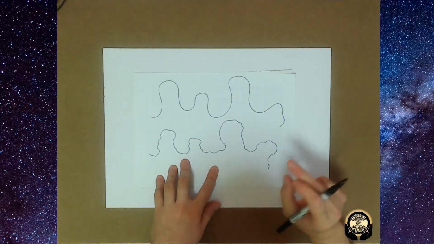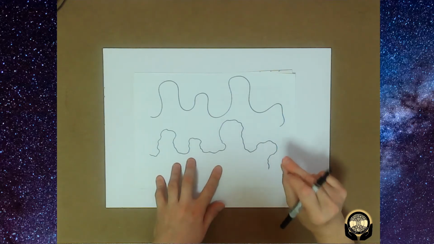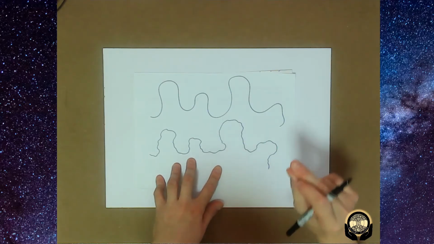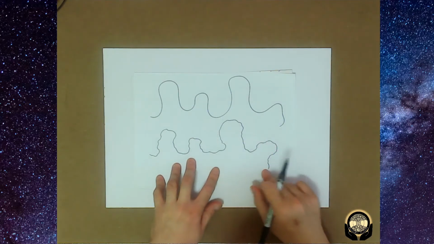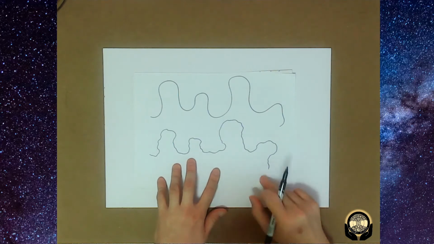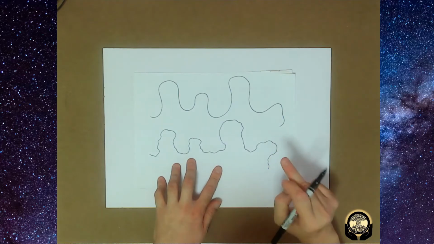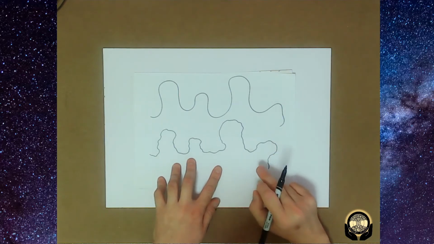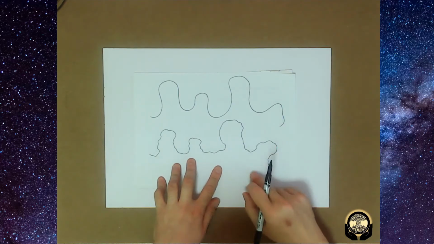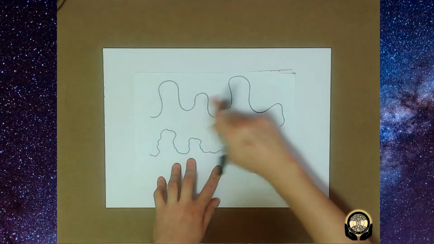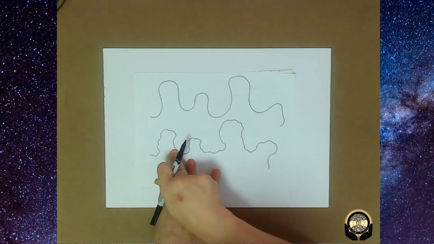Okay, so your brain doesn't like orderliness, in a manner of speaking. I mean, if you imagine which of these two lines you're probably going to see in a plant's root. If you think about the roots of a plant, the root hairs of a plant, they don't look like this. They look closer to this.